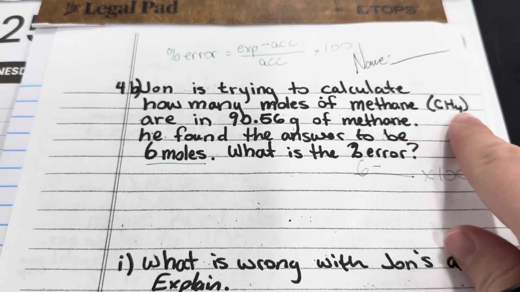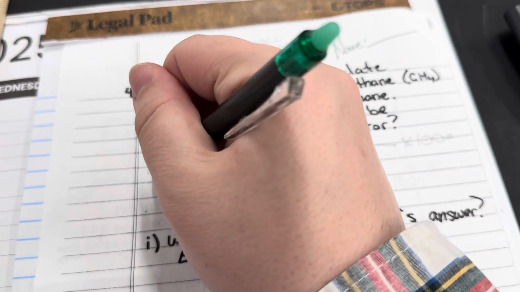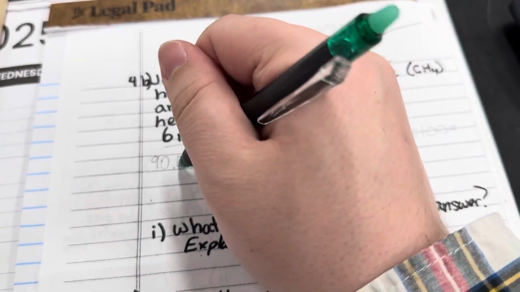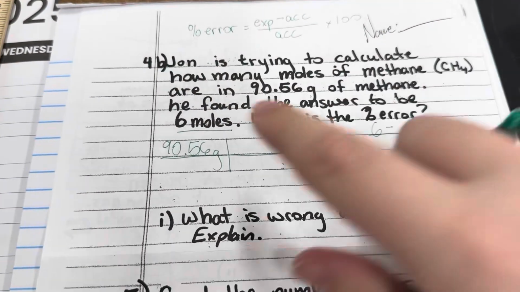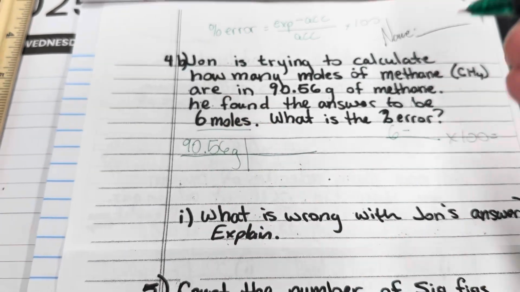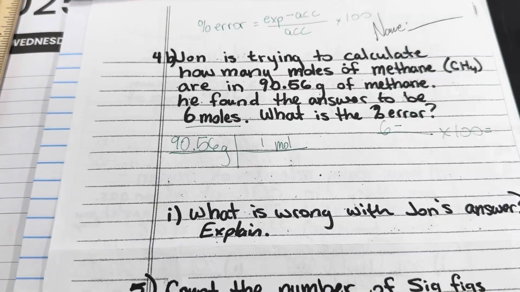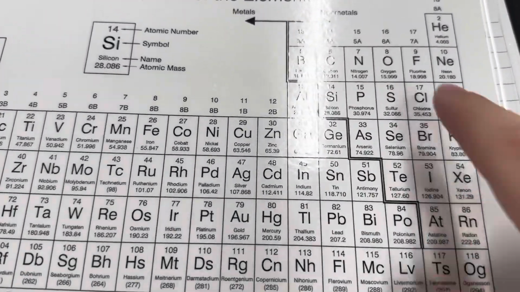So first, we have to figure out, okay? So they said they had exactly 90.56 grams. Okay? So getting grams to moles, because that's what they're trying to figure out. 1 mole, we know we can use the molar mass to figure that out. So finding the molar mass, right?